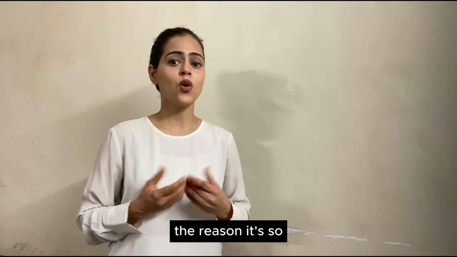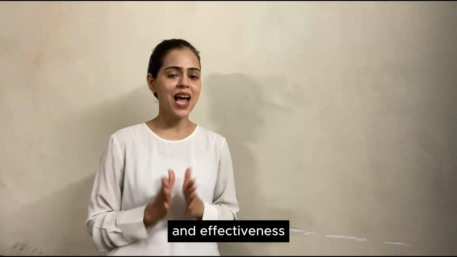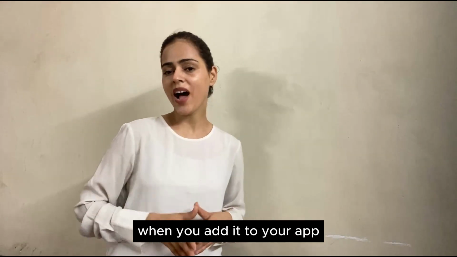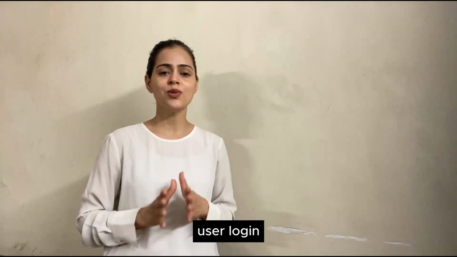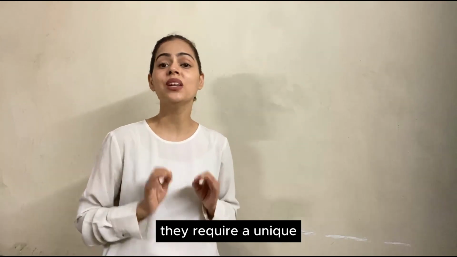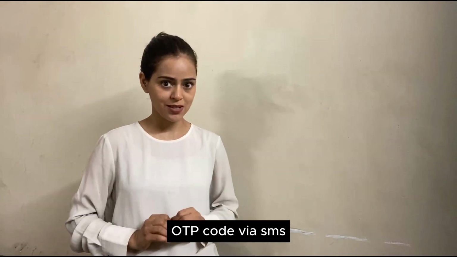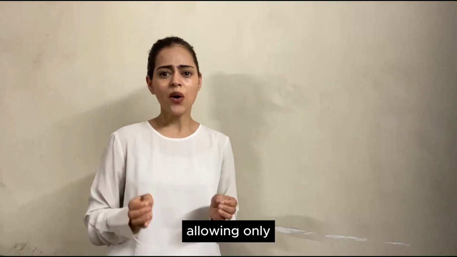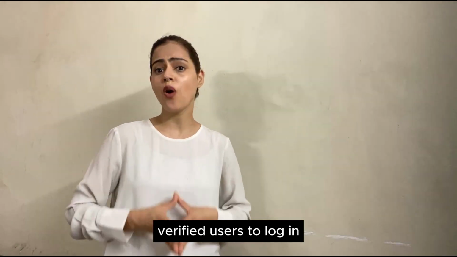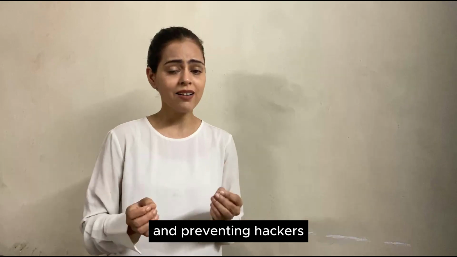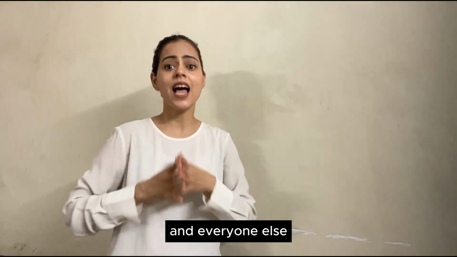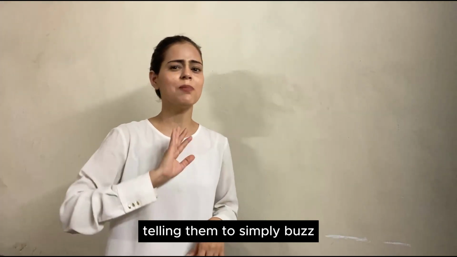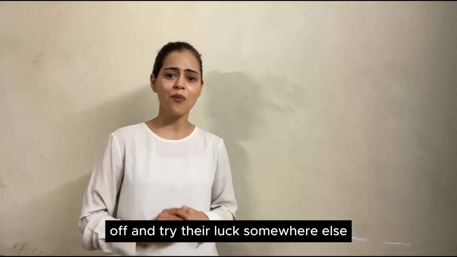The reason it's so effective is its simplicity. When you add it to your app, every time a user logs in, they require a unique OTP code via SMS. They simply enter the code and log into the app, allowing only verified users to log in and preventing hackers, cyber attackers, and everyone else, telling them to simply buzz off and try their luck somewhere else.